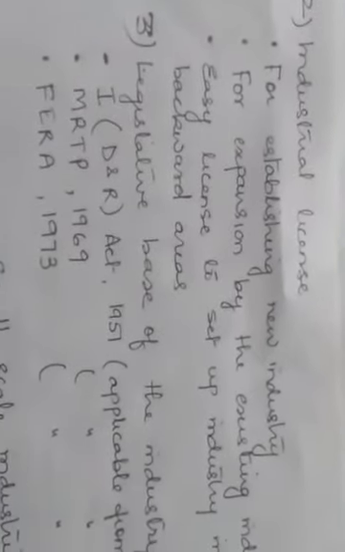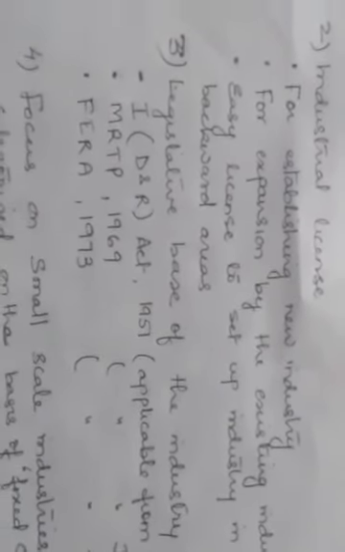So the next feature of this is industrial license. Industrial license was essential for the establishment of new industry. It was also required for the expansion of already existing industries, and license was easy for those industries that wanted to set up in the backward areas. So the industrial license was prepared in such a way that an easy license could be given to those industries which are interested in developing the backward areas.